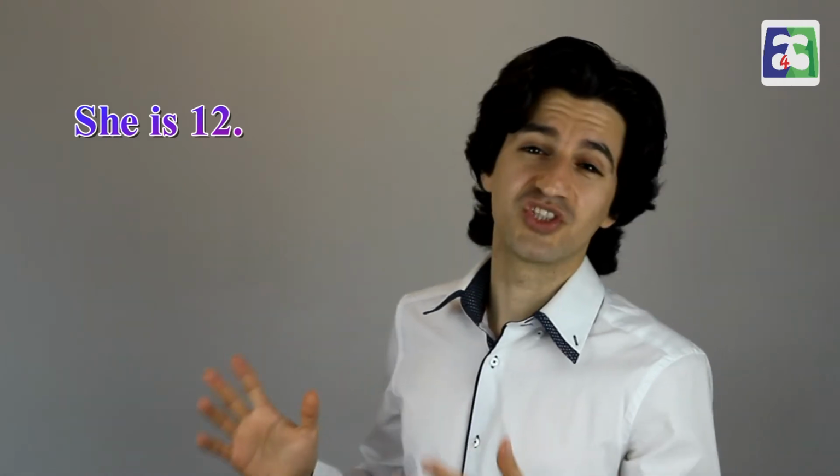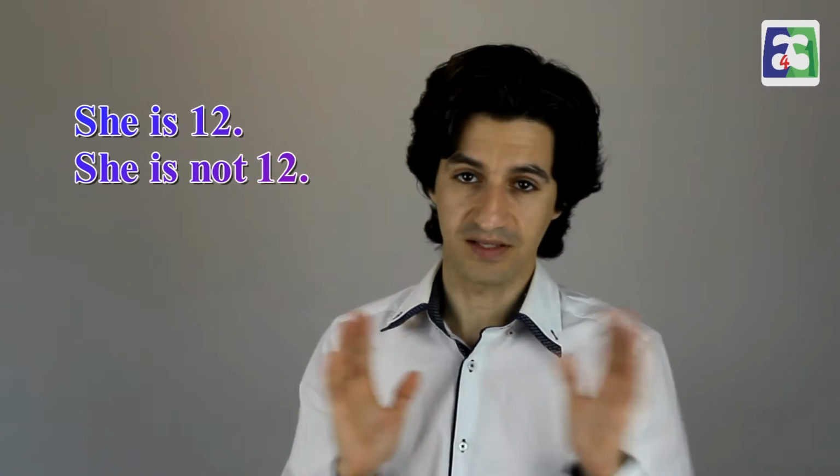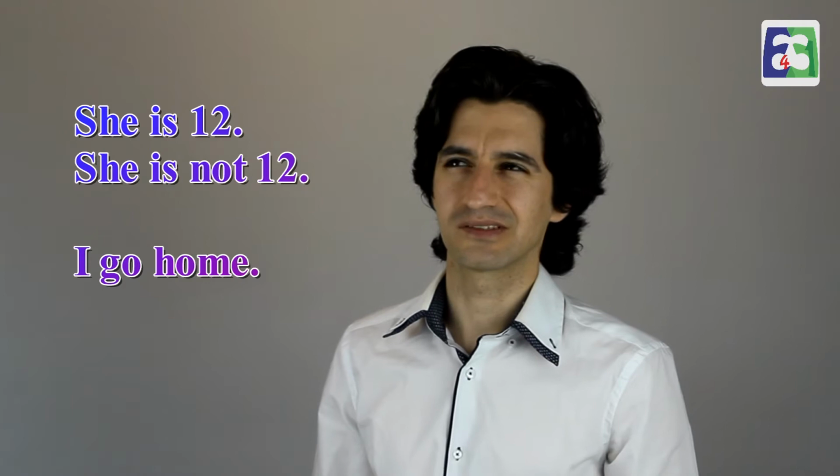In one of the lessons prior to this one, we talked about the verb to be. For example, the sentence was she is 12. To change it to negative, it's easy. I just add not to the verb. She is 12, she is not 12. That's it, that's all. But can I do the same thing with the sentence I go home? Can I just add not to go? I go not home? Oh, no. We can't do this. We know that. We can't go even close to that.